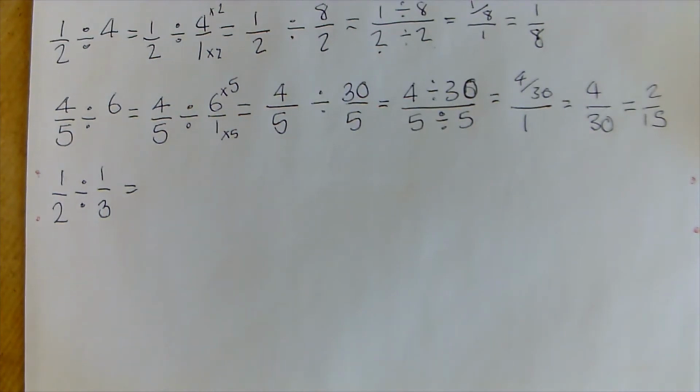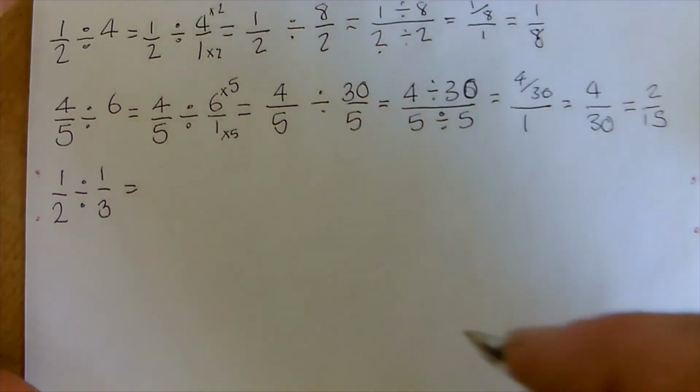I'm now going to show you a half divided by a third. Again, my common denominator is going to be 6, and exactly the same thing happens to drop the answer out at the end.